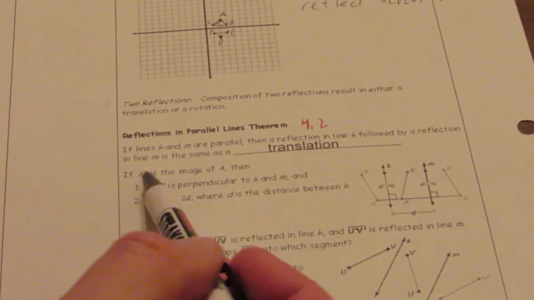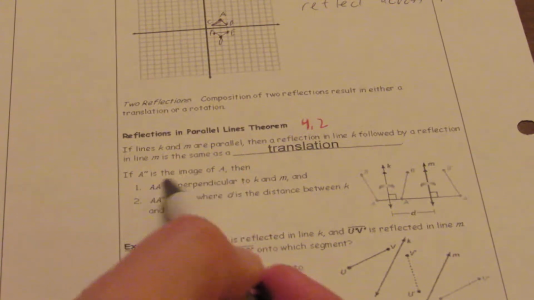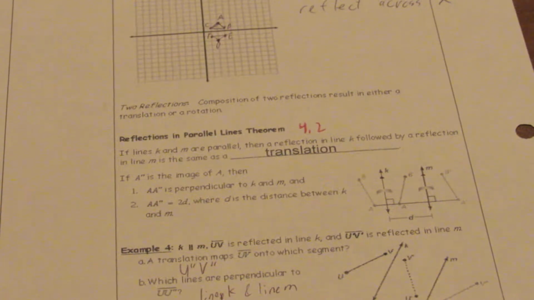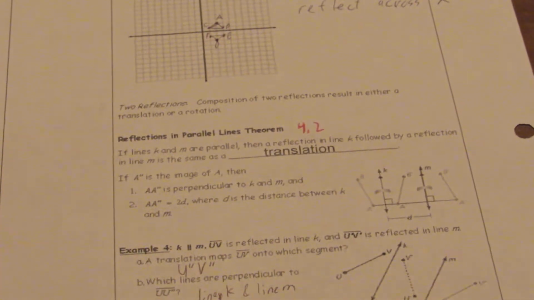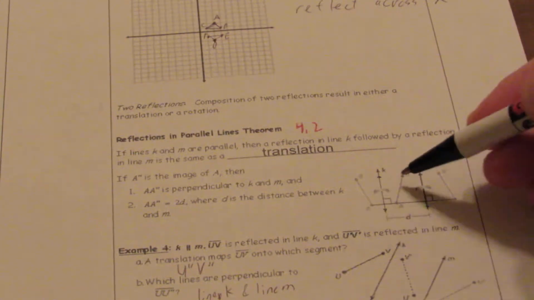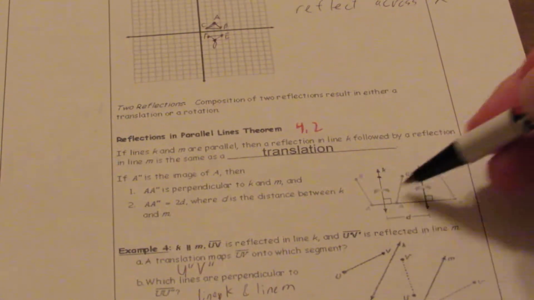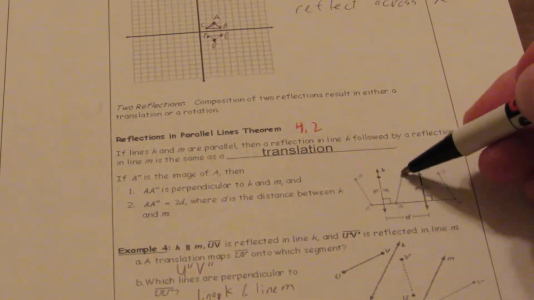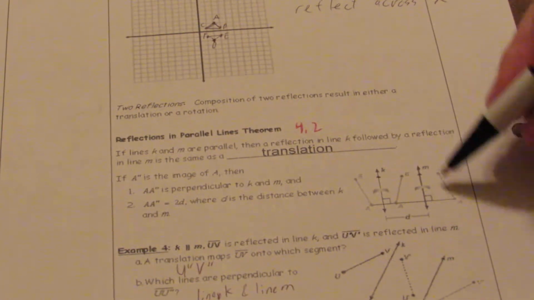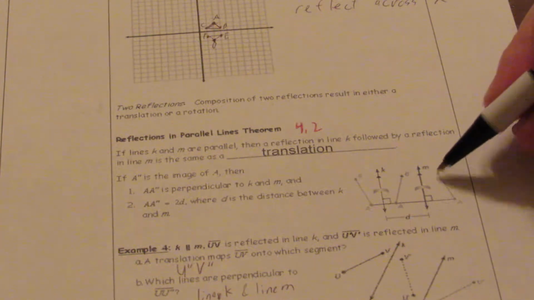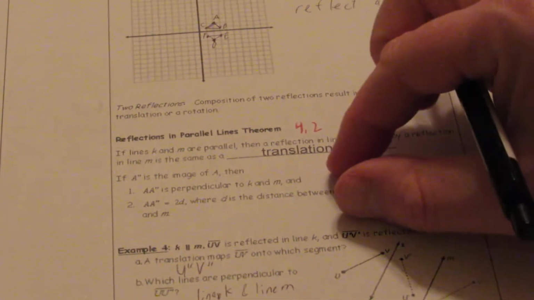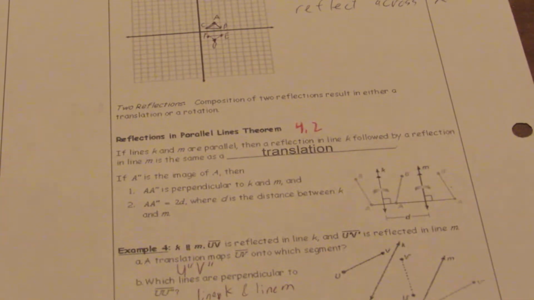So this says if A double prime is the image of A, then I know these two different things. Here, the picture is a little confusing. This is my original line here. Then it's reflected across this line, and this is my first reflection. Then I reflect it across this line, and this is my second reflection. And if you notice, these two look exactly the same. I could just slide this over.